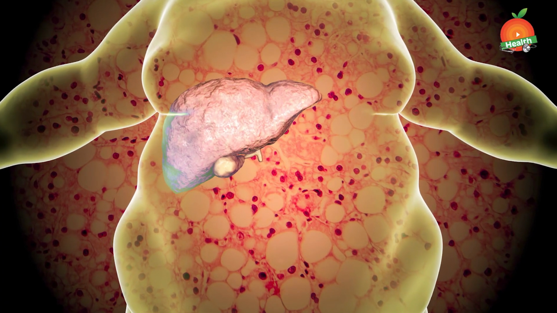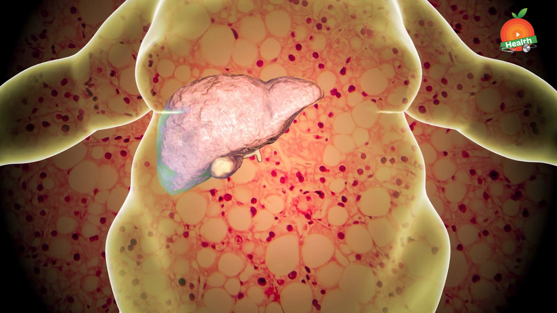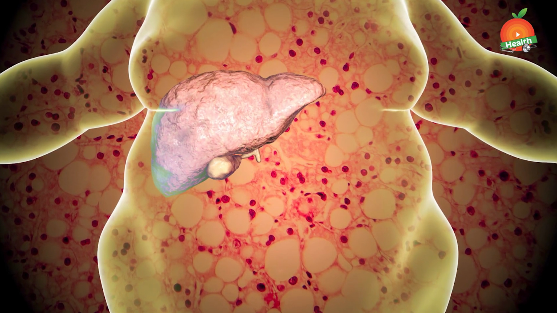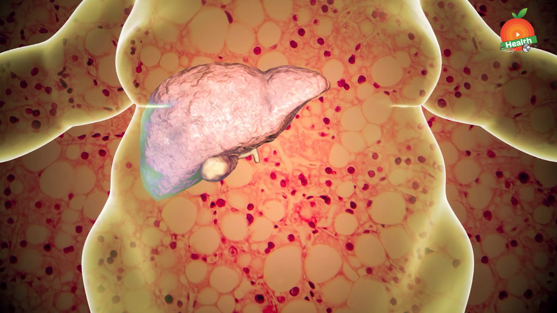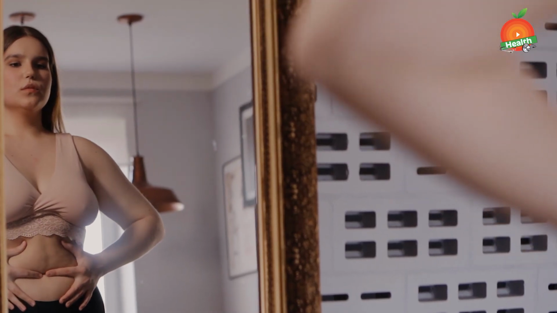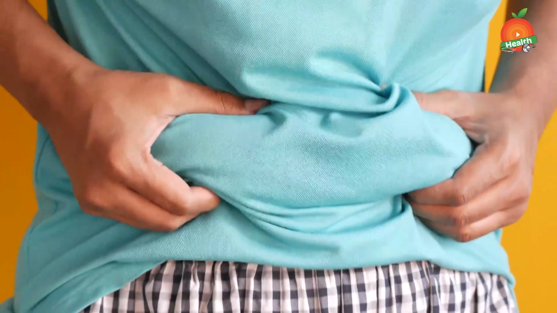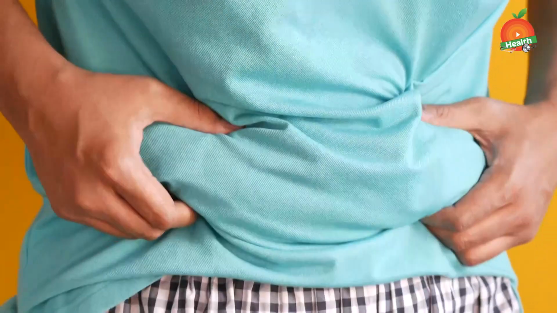Some patients also have an increased risk of hepatocellular carcinoma, that is liver cancer. Why is it called non-alcoholic fatty liver disease? Because these diabetic patients, even though they're not taking any alcohol or taking very little alcohol, are still prone to develop fatty liver. The risk factors are poorly controlled diabetes, obesity, and cholesterol problems. So we need to address these issues.